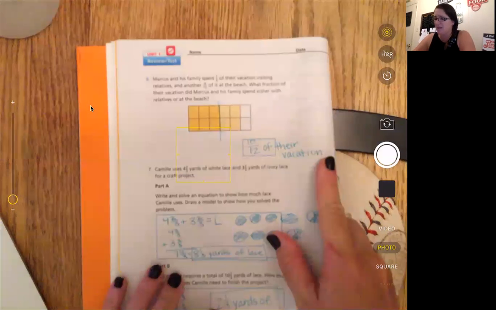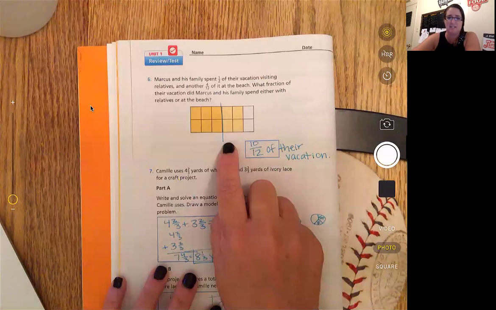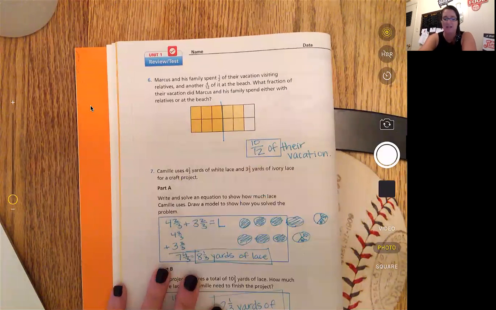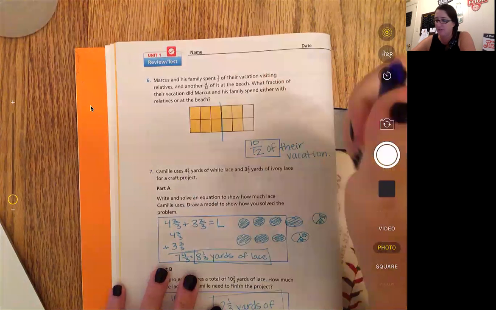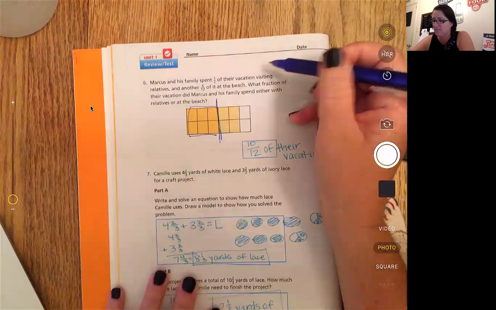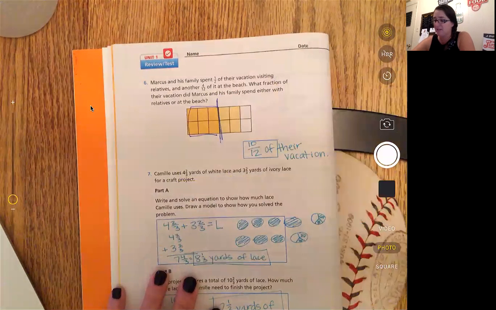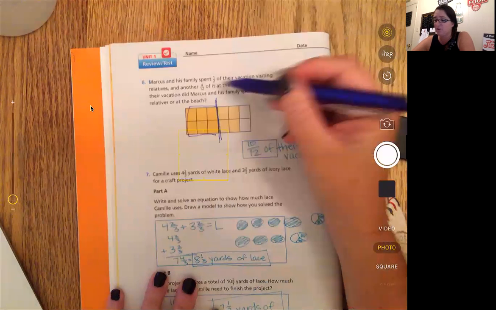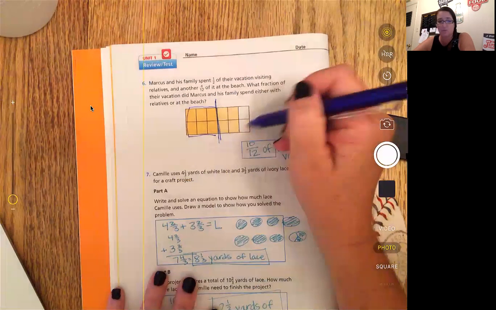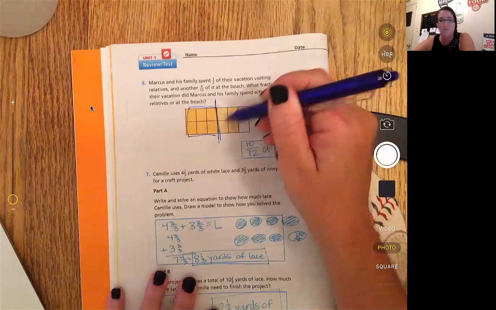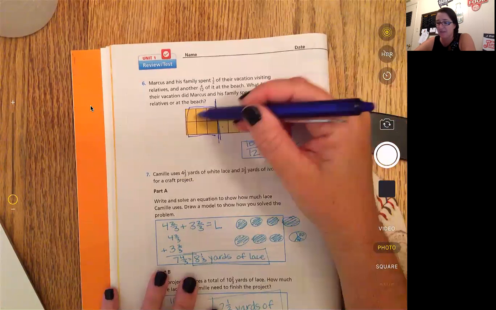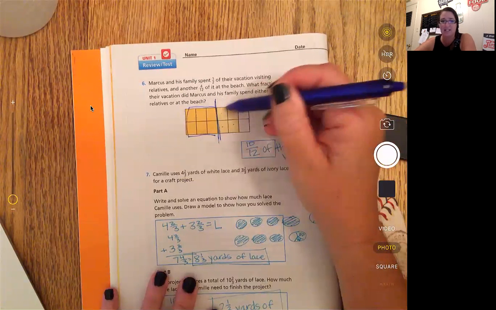Marcus and his family spent half of their vacation visiting relatives. So that's kind of that darker gold color. And I went ahead and I divided my picture in half. So I could see that this was the half that they spent visiting relatives. And they spent another 4/12 at the beach. So then they took this whole and they divided it into 12s, and they added 4 more of them for their time at the beach. And then if I add up that half plus the 4/12, I get 10/12.